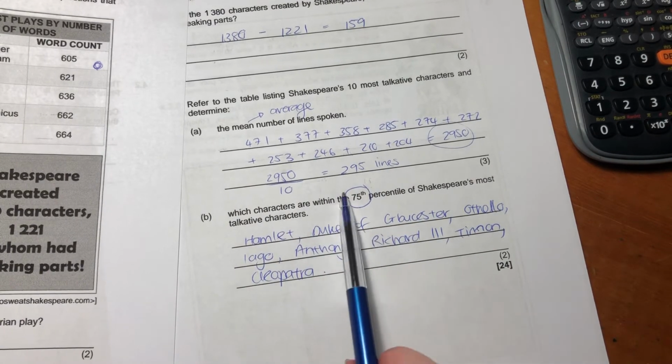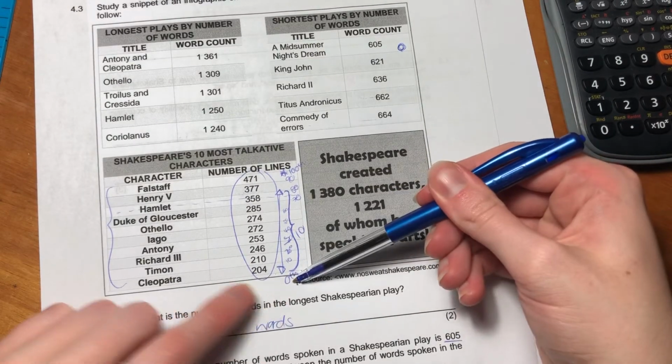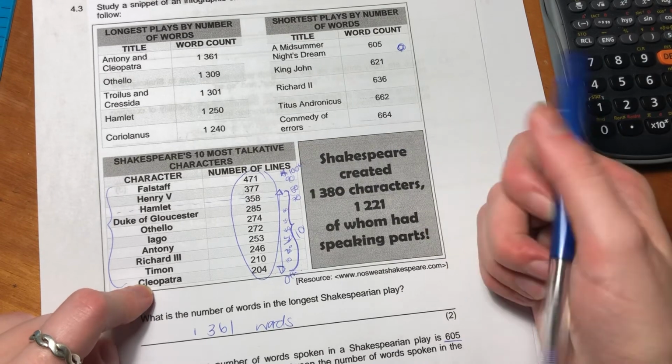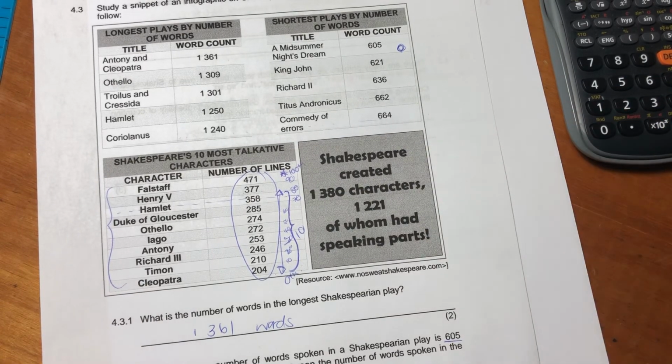Okay, so they're testing you here on whether you understand how percentiles work. We start at 0 from the lowest one, and we work up to 100 for the highest one. Okay, cool, guys, we are finished with question 4. Can you believe it? Moving on to question 5.